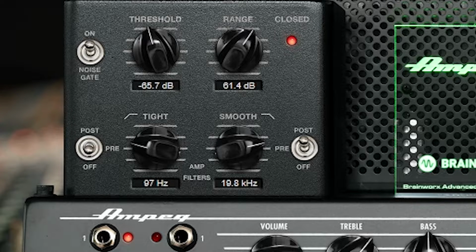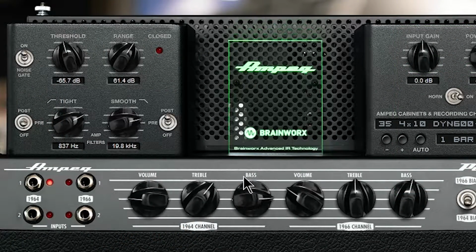So we'll hear that a bit. It's on pre right now. I can tighten up that dry bass, and then we're going to get a different sound on our tone stack that way. Or go to post, different sound there, right? Really cutting out that low end.